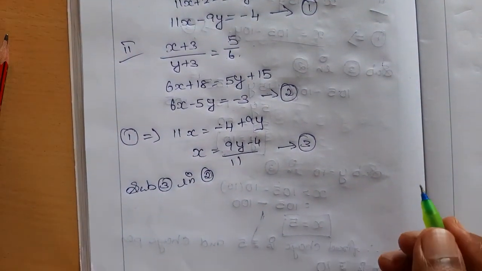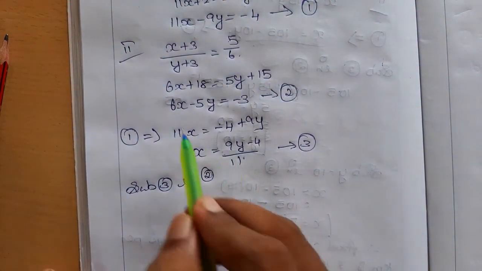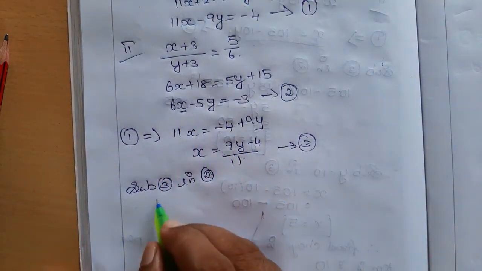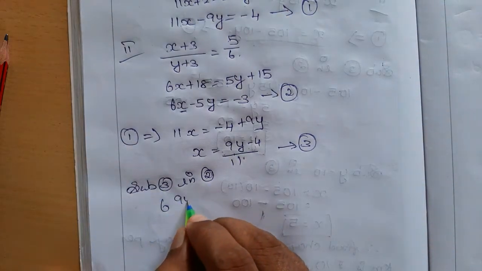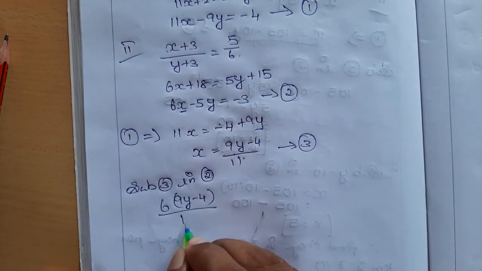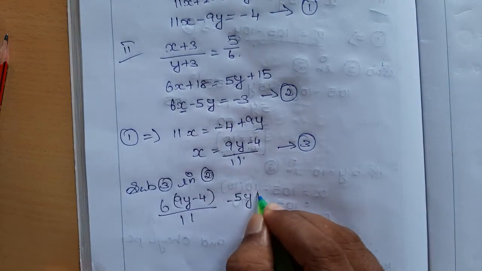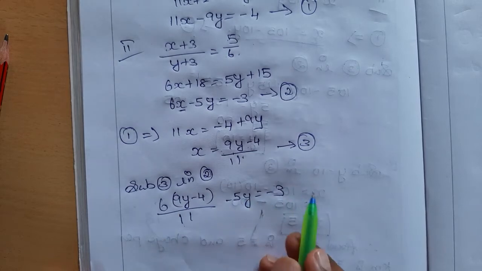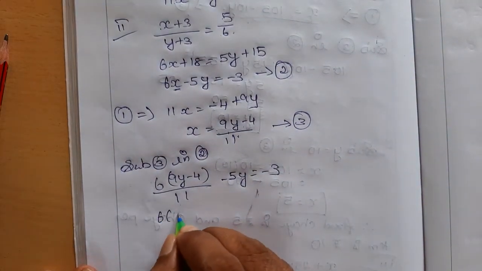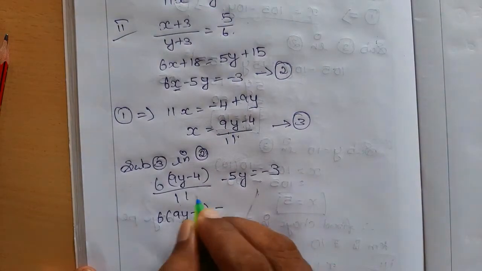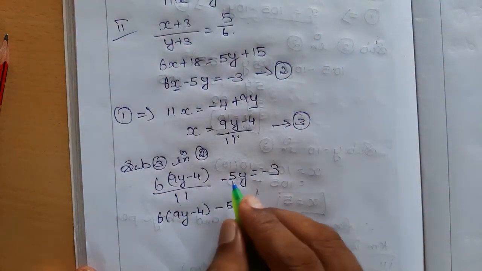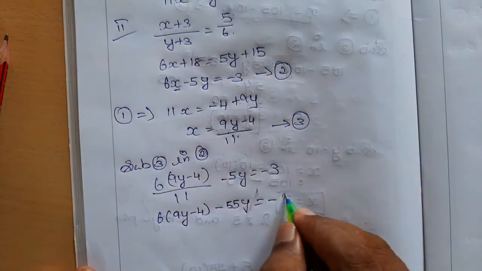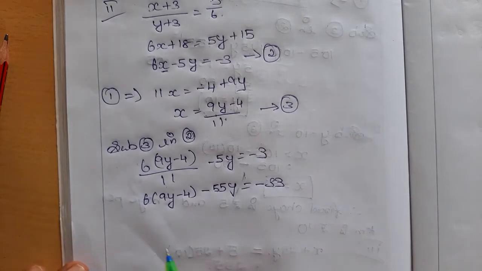We will get a value for y, right? So in place of x, you substitute 9y minus 4 by 11. So 6 into 9y minus 4 divided by 11 minus 5y is equal to minus 3. Here 11 and 6 are not able to cancel, so let me take an LCM. So 6 into 9y minus 4, LCM is 11, so minus 5 into 11 is 55y, and you drag this to the other side, it will become minus 11 into 3, which is 33. Now you solve.